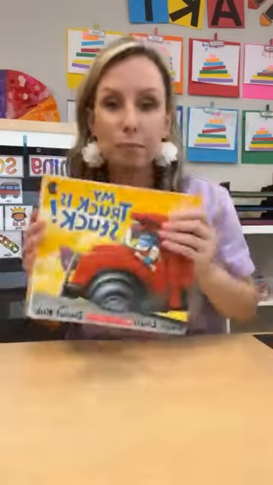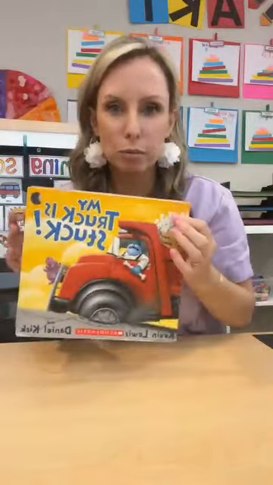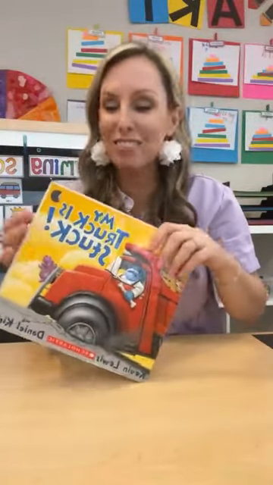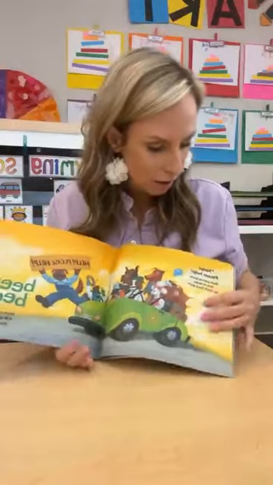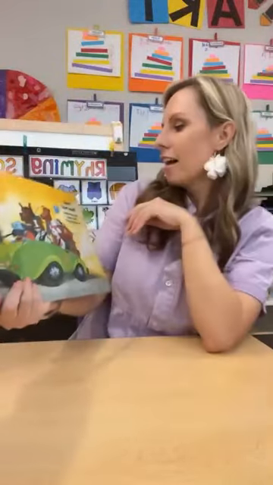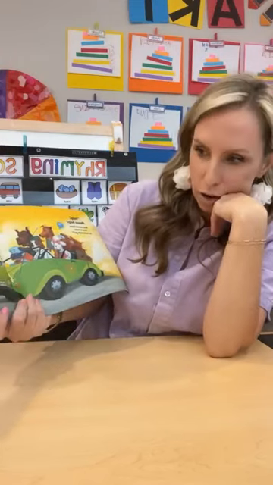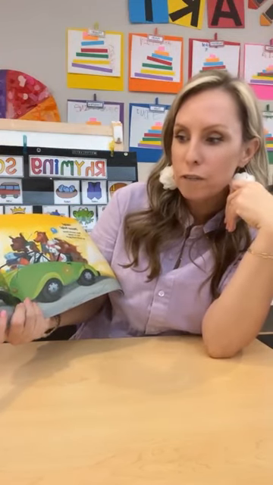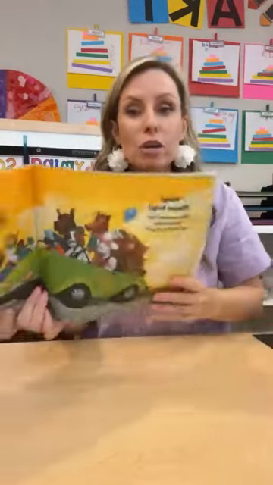I know I've kind of jumped to reading again, but let's say you're reading this book. Help, please help. Does anyone know how to make my truck go? Here comes a car full of travelers traveling. And you don't say the last word. You can have the students fill it in. You can do that when you're reading, or you can do that when you're singing too.